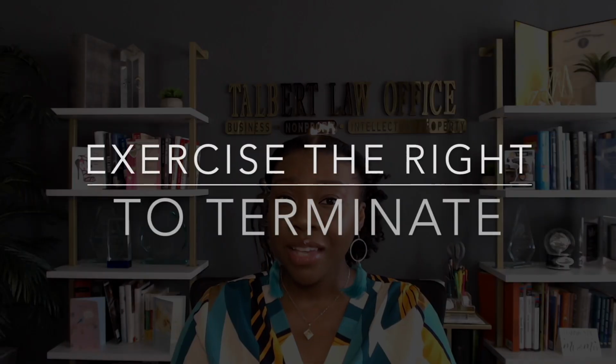Let's get into it. First, let's talk about how to exercise your right to terminate the license or assignment. As an author, you must terminate your license or assignment by serving a written, signed notice of termination on the grantee, which is the person you granted the rights to, or their successor in interest, which could be their children if they've already passed on. You also have to properly file a copy of the notice of termination that you served on the grantee with the U.S. Copyright Office.